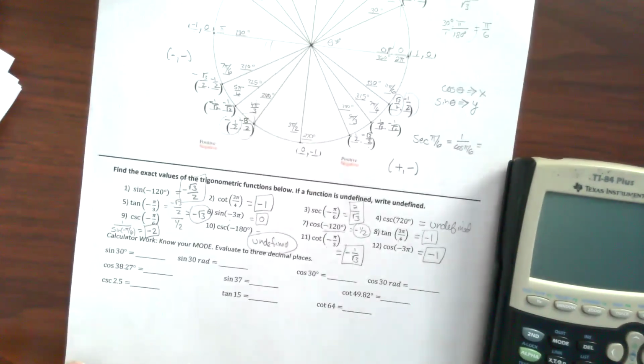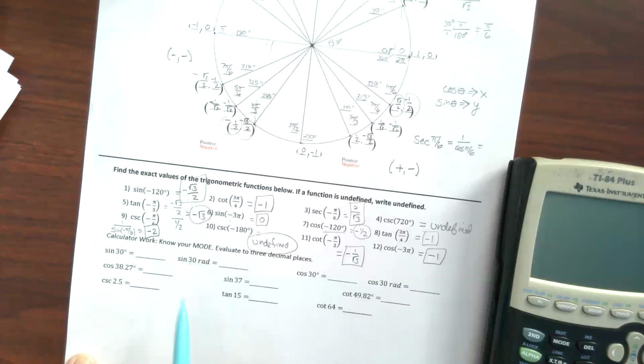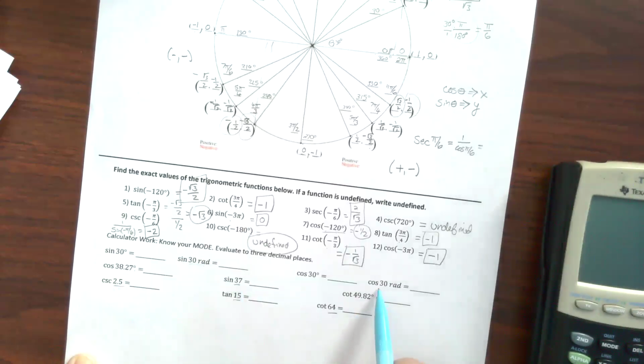We're going to get our calculator out and we're going to do this last part. Okay, so the last part is the sine of 30, the sine in degrees. So I have a mix of degrees and radians. And this time I wrote out RAD for radians, but they don't always do that. So this is also in radians, and this is also in radians, even when they don't write RAD.